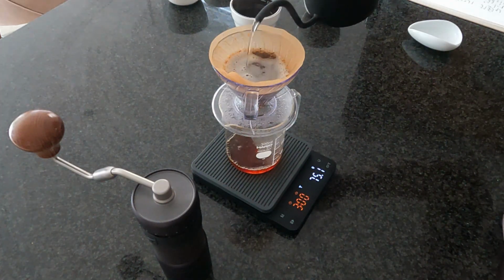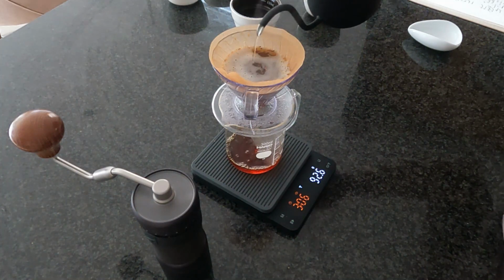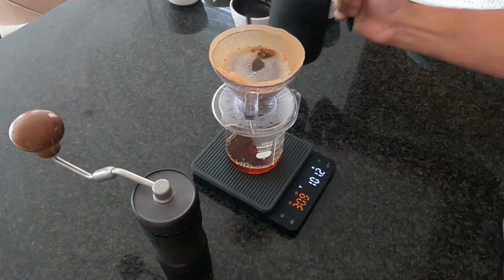Finally, I combined both portions of each brew into 1 cup. Sample 1 was the most balanced. Sample 2 remained very acidic, and Sample 3 had a roasty finish with a slight dryness.